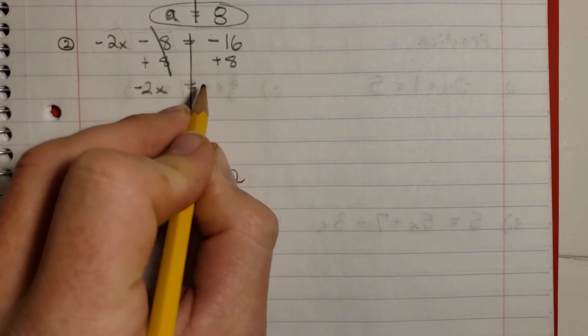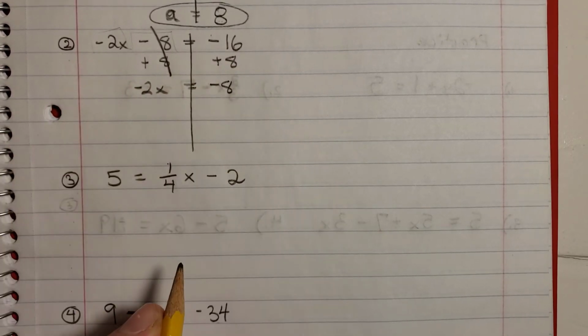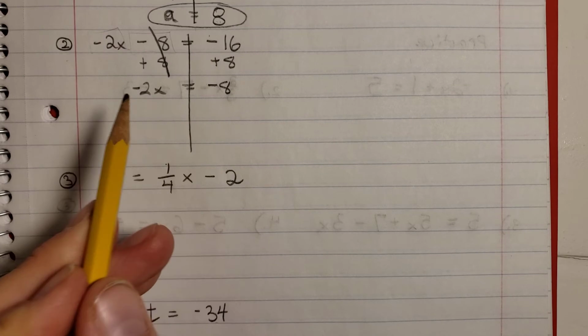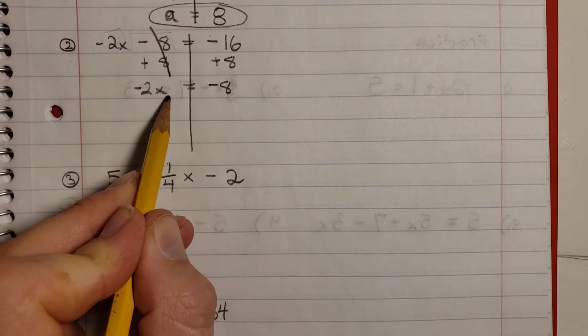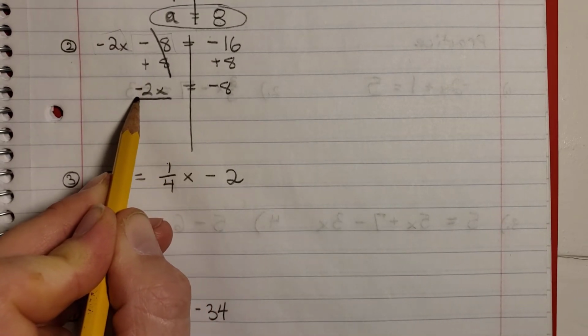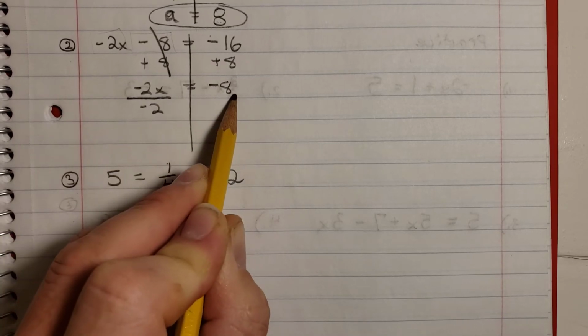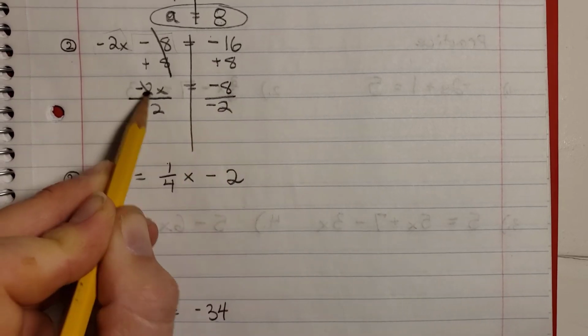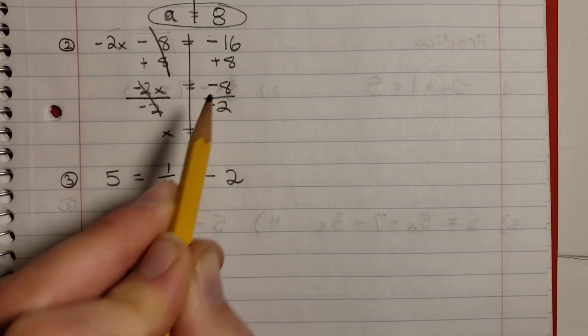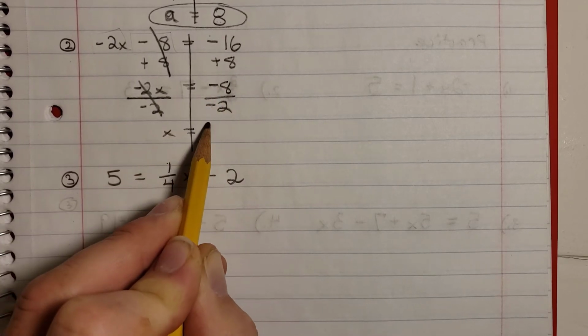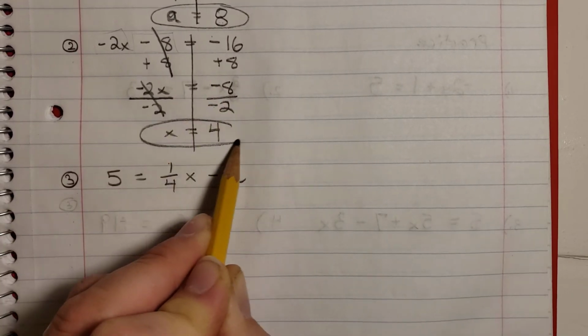Okay, negative 16 plus 8 is negative 8. And now we have to isolate the variable using inverse operations, my favorite saying. We're going to divide by negative 2, divide by negative 2, cancels. X equals 4, a negative divided by negative is a positive.